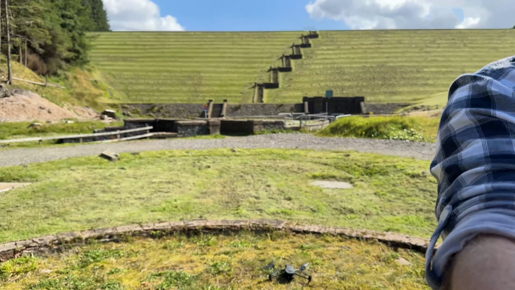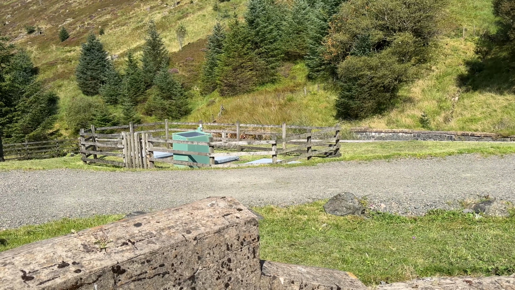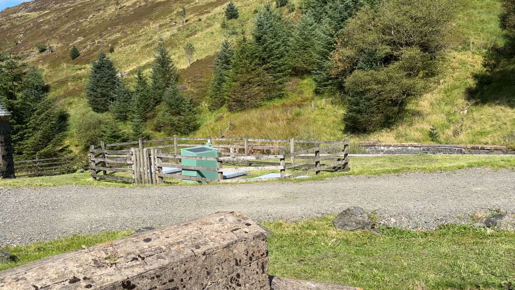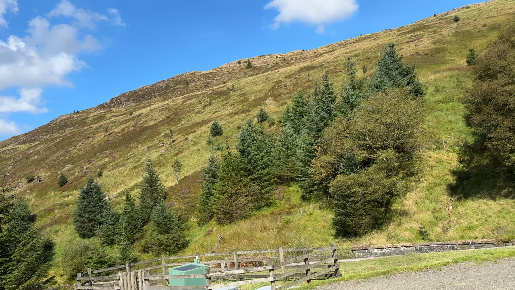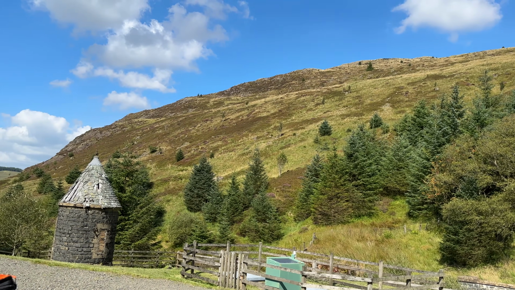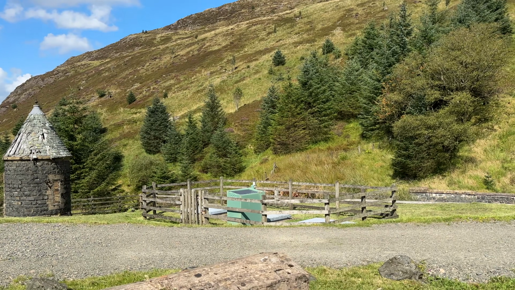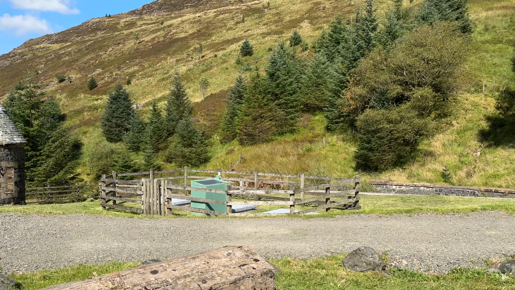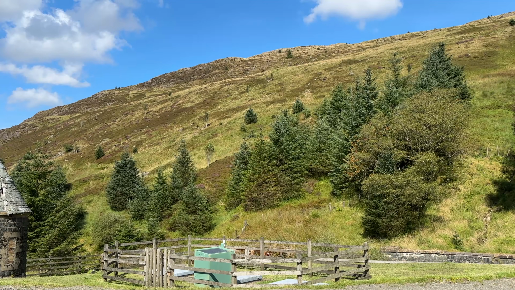Now, in case you're wondering, and some of you have been in the comments, have asked, well, why does that make any difference? You shouldn't be flying above 120 metres anyway. Well, I'm going to show you why it makes a difference. Because you see this hill right here. I'm guessing, and I might be wrong, but I'm going to guess and estimate that that hill is higher than 120 metres.